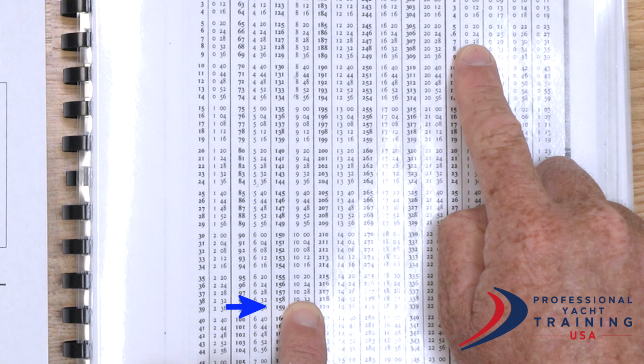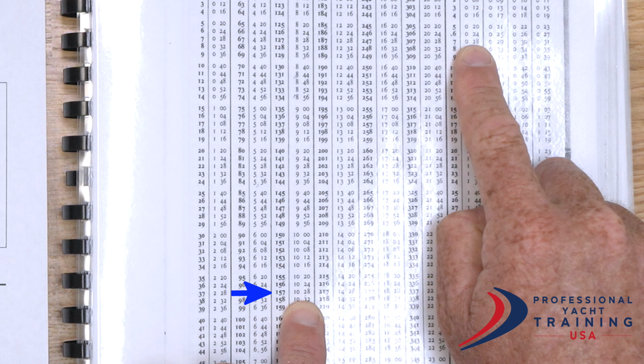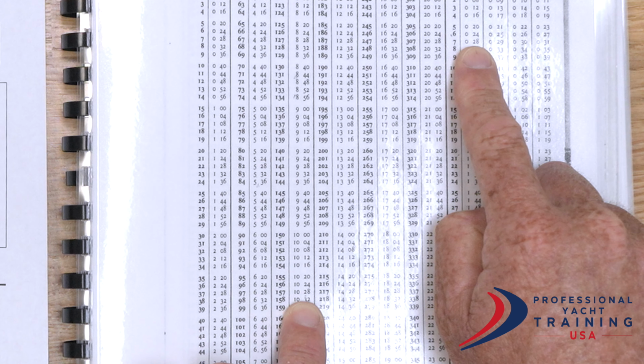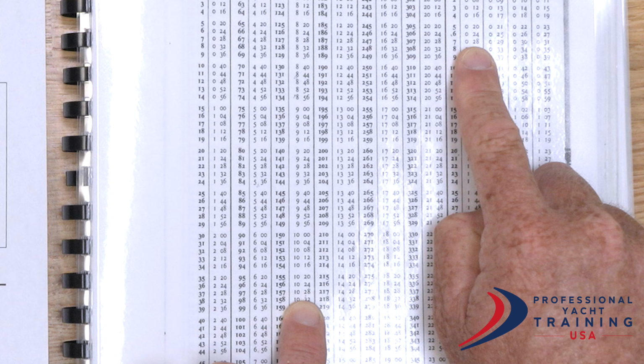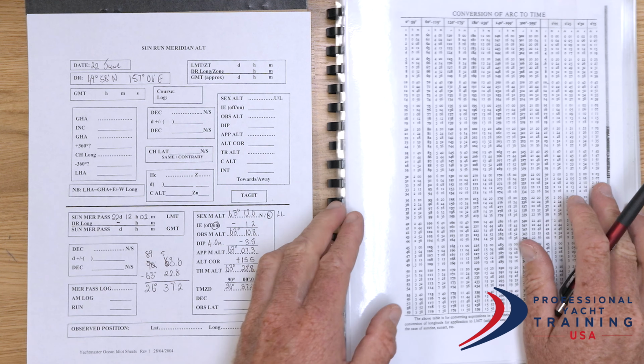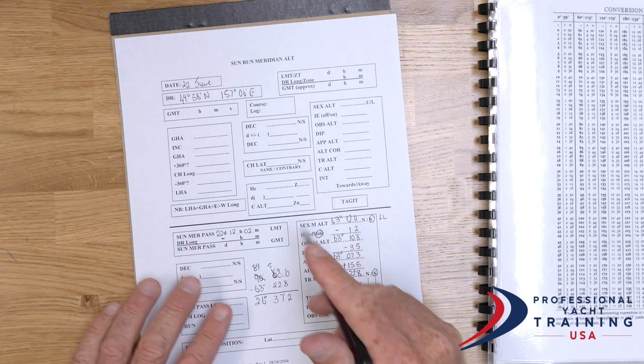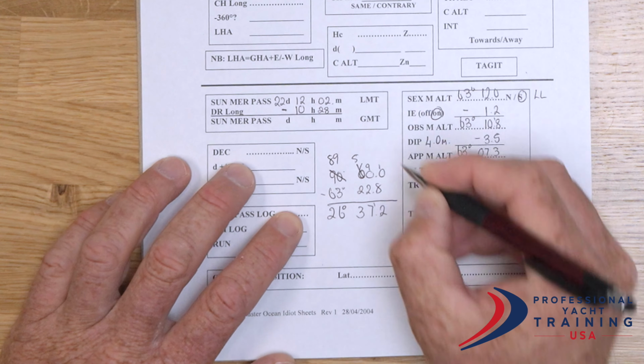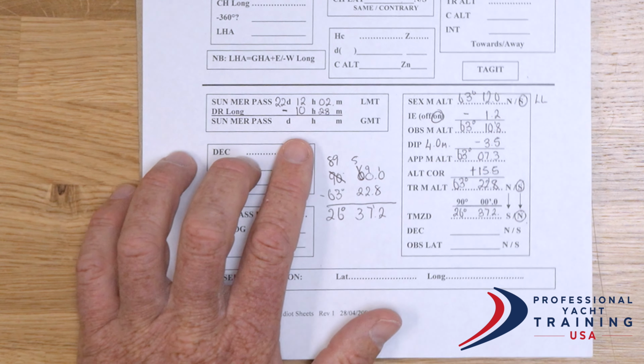I add that to my 10:28. So I have 10 hours, 28 minutes, and 24 seconds. Okay. I round that up or down to the nearest minute, which will be 10 hours and 28 minutes. So I'm going to use 10 hours, 28 minutes. It's a minus.